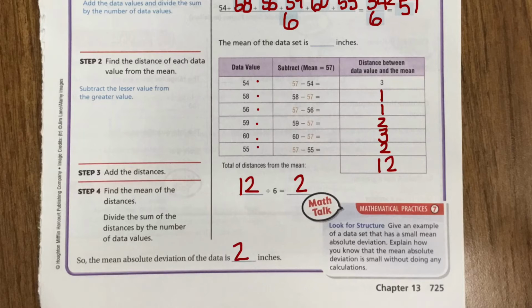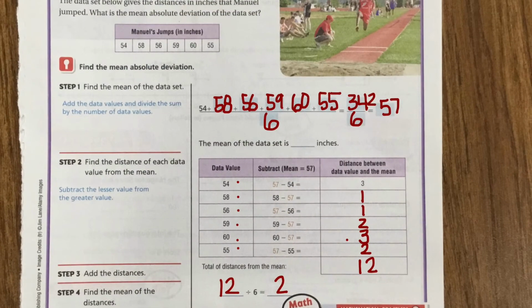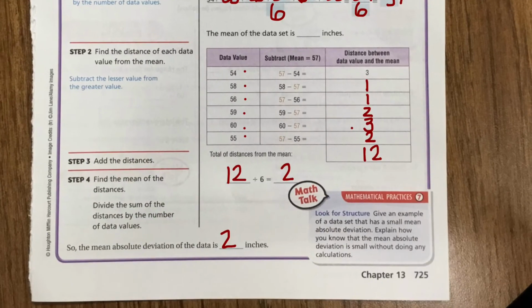So it's spread out. What it's saying is the average spread in between numbers is 2. And if I looked up there, is that kind of true? Okay, 56 and 58 is 2. So the average is 2. Okay. All right. Next page.